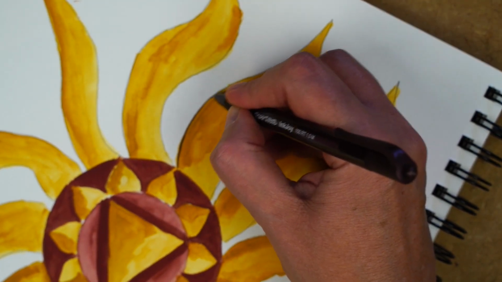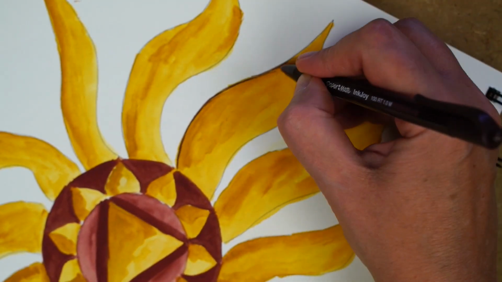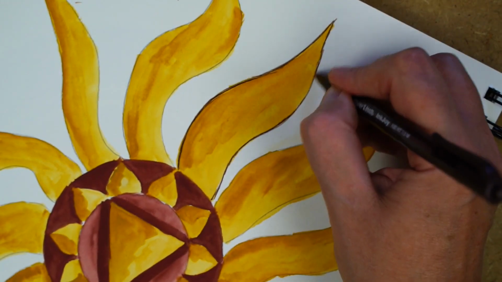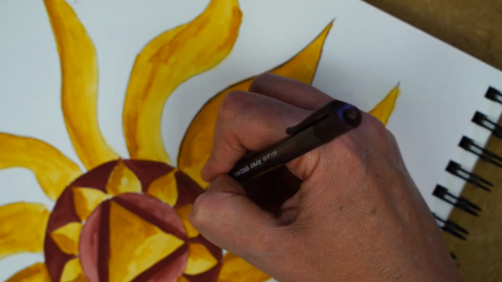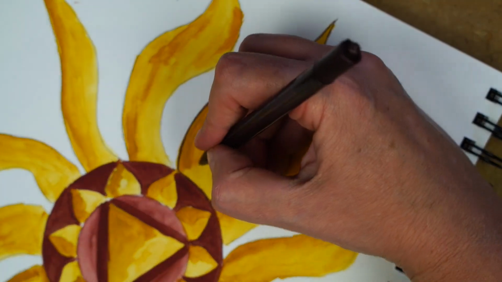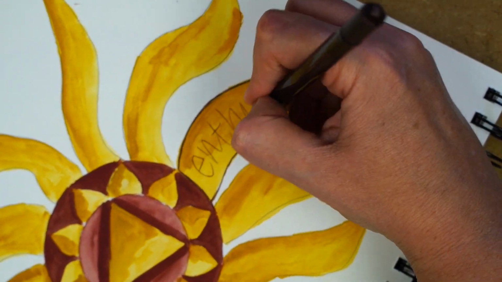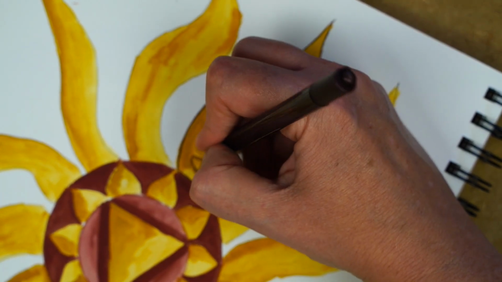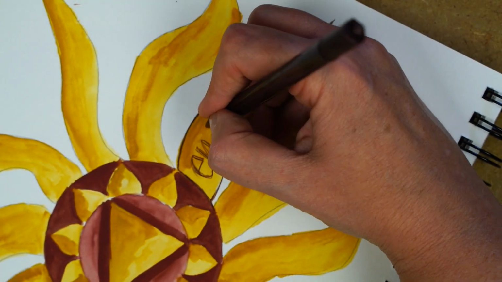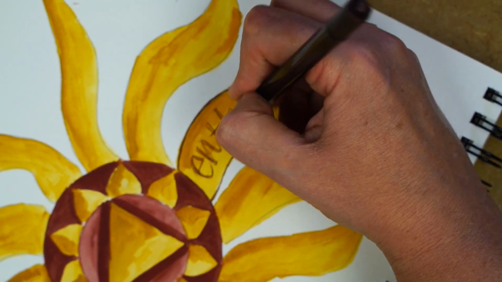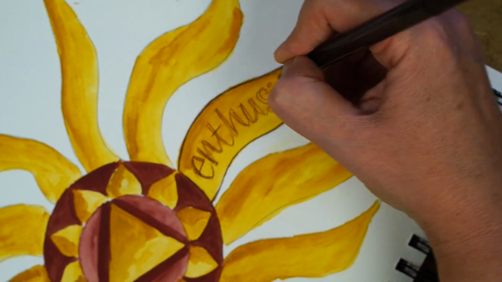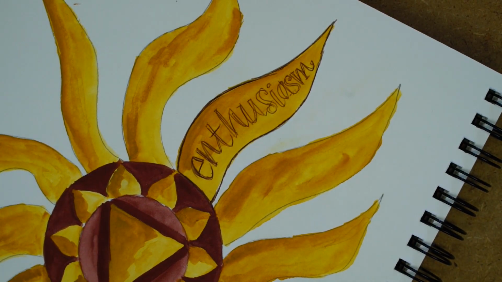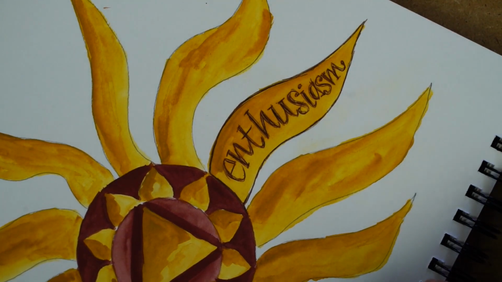And once it's dry, you can go in and add details in journal writing. Here I'm using an ordinary colored ballpoint pen. This is a brown ballpoint pen from, I think, a Papermate Inkjoy, but I've got a link for that also in the list below. So within each ray, I write in a different word that expresses a quality found in one or more of these fire signs. The first word is enthusiasm.